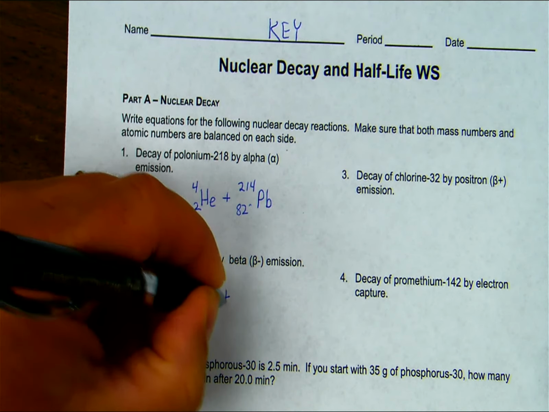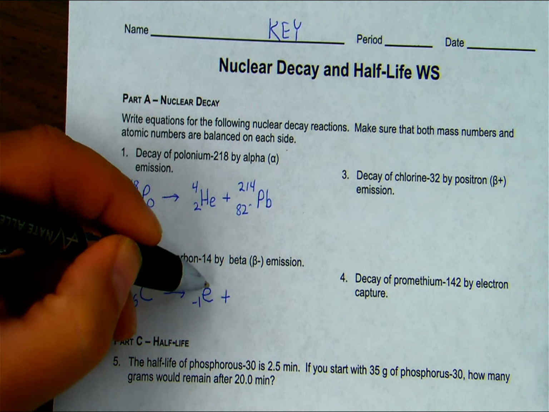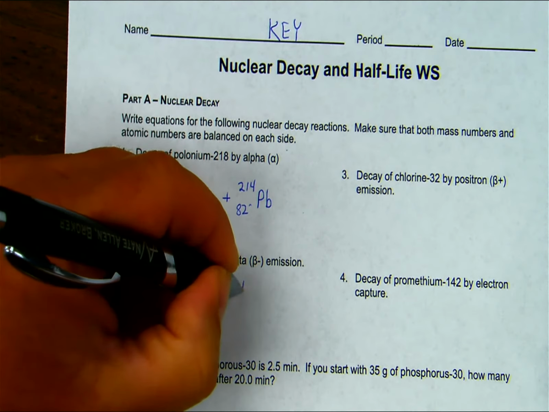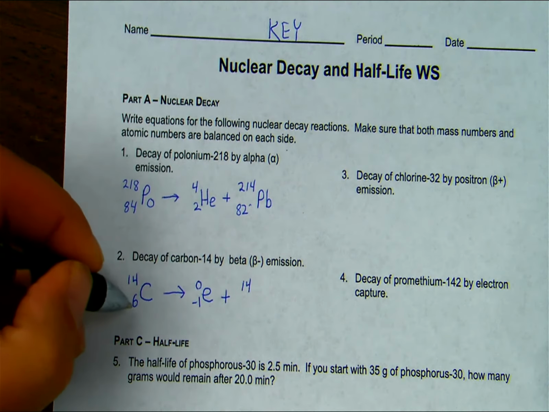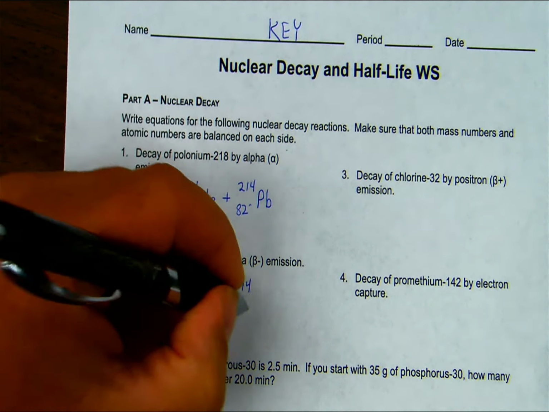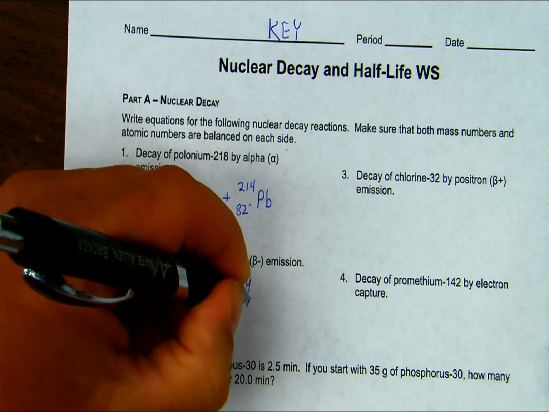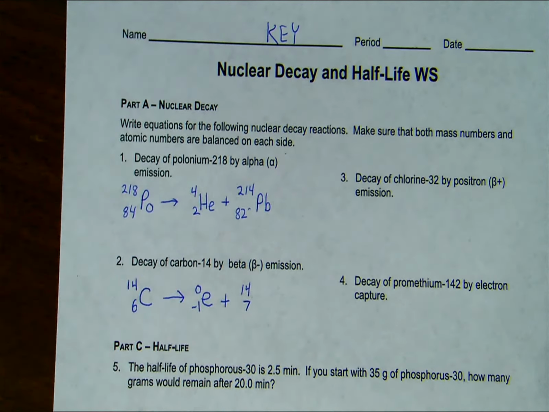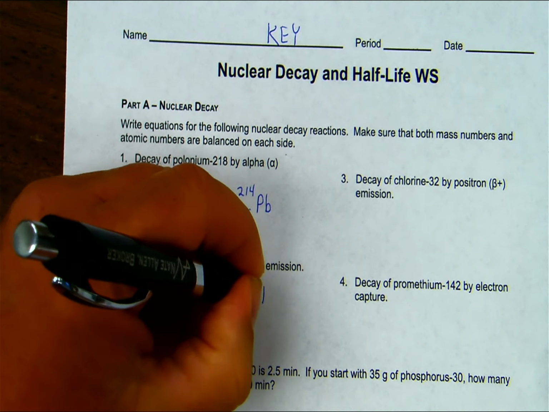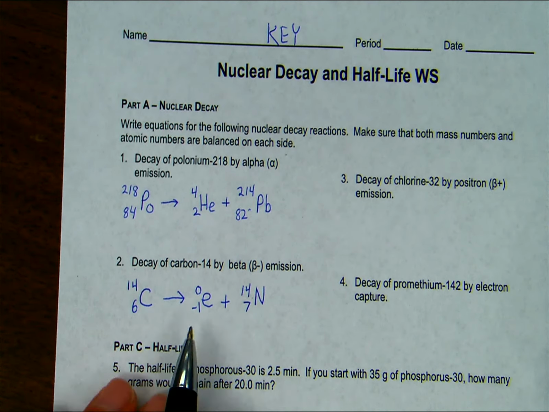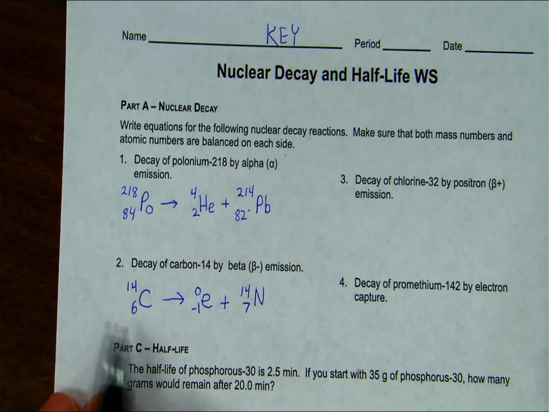The daughter added to the beta particle has to match the parent. So 14 minus 0 is 14, and 6 minus -1 is 7. Consulting the periodic table, atomic number 7 corresponds to nitrogen. Or if you like, -1 plus 7 equals 6.